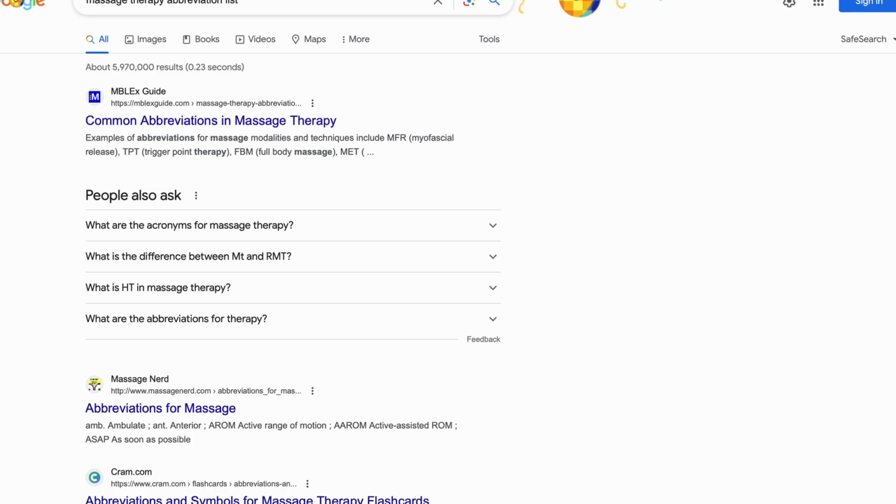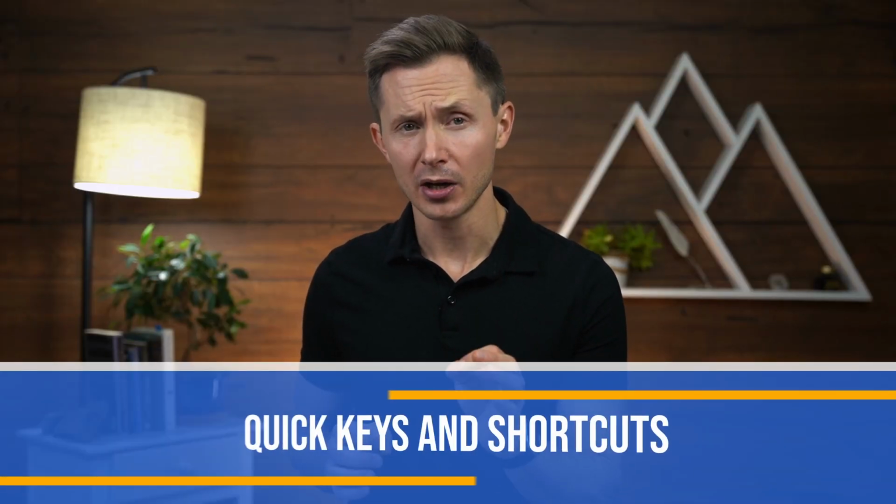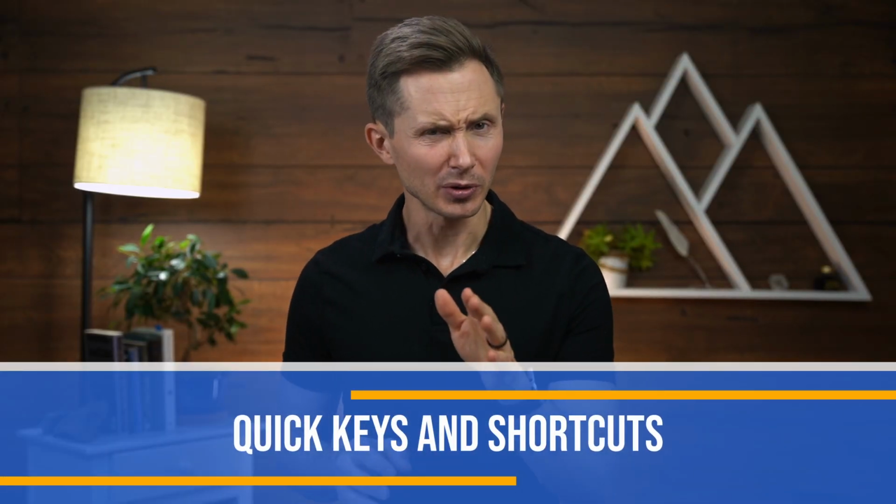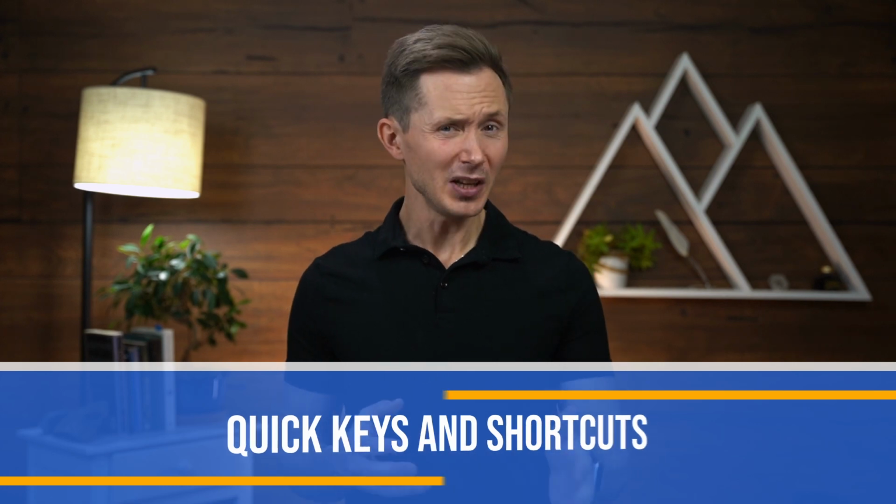Now, my second strategy is to utilize quick keys and shortcuts. Remember that special tip I mentioned at the beginning? Well, this is it. If you're using an EMR system, which I strongly recommend, take advantage of quick keys and shortcuts, and they're built into almost all of the major EMRs. This can speed up the charting process immensely.